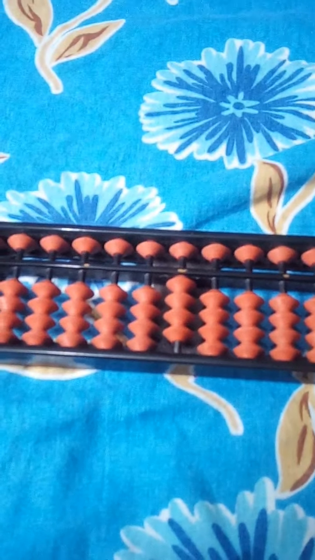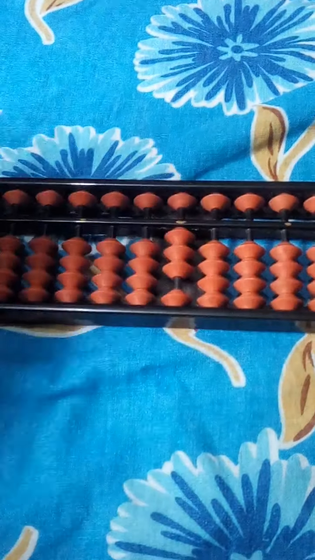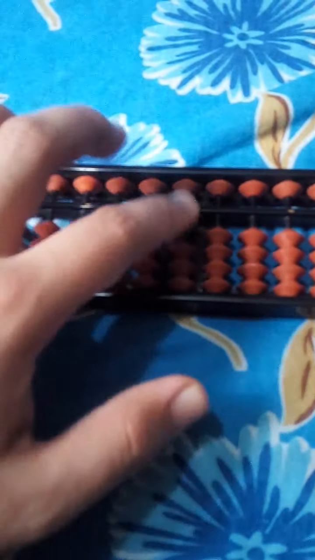This is 4 in units bit. So minus 1 again, 3, 2. This is minus 1, 0. So we have a total outcome of 0 in this rod.